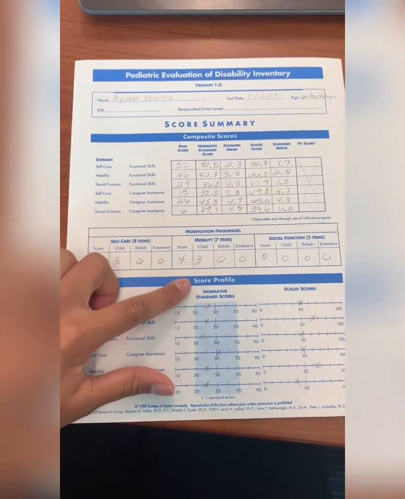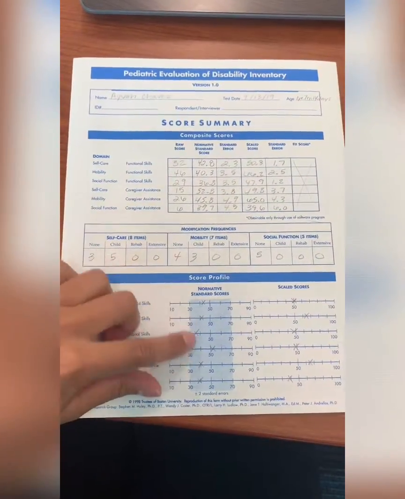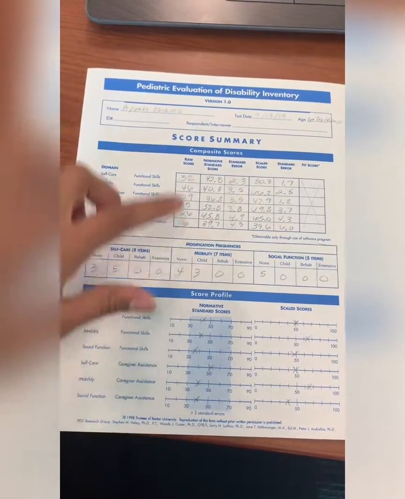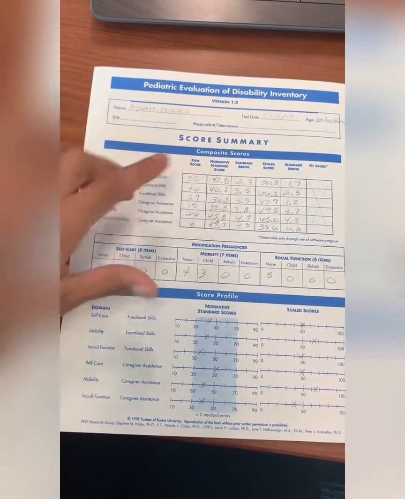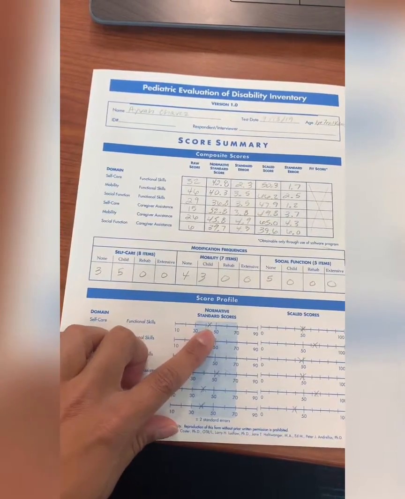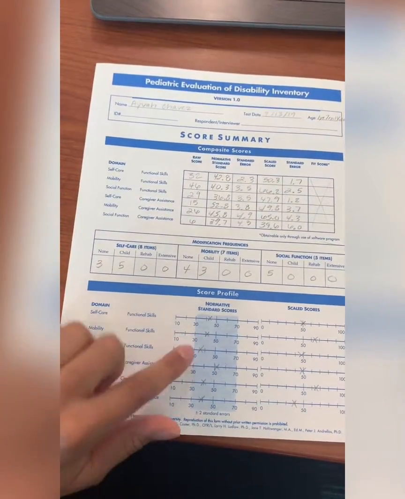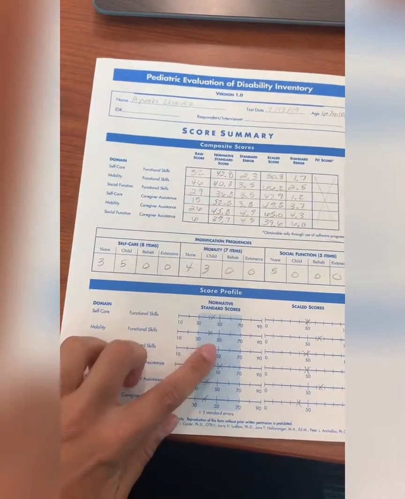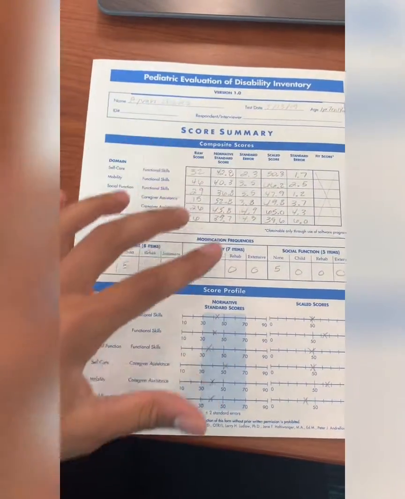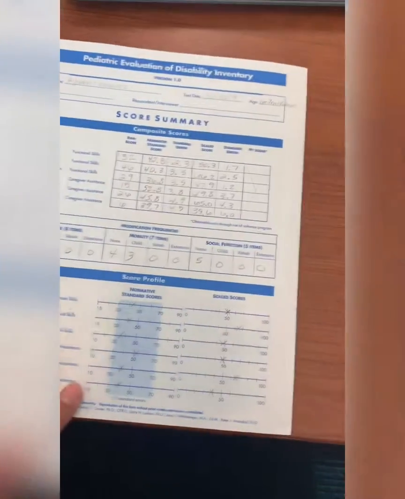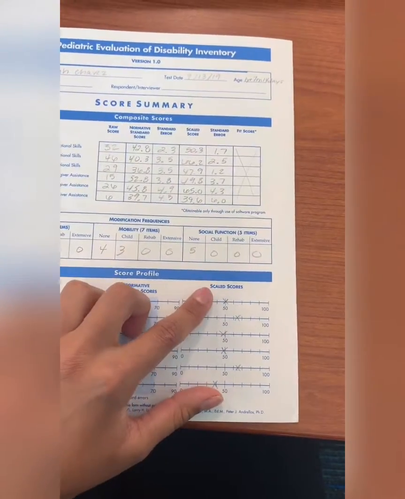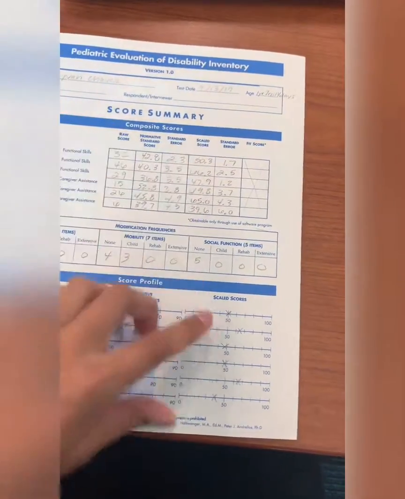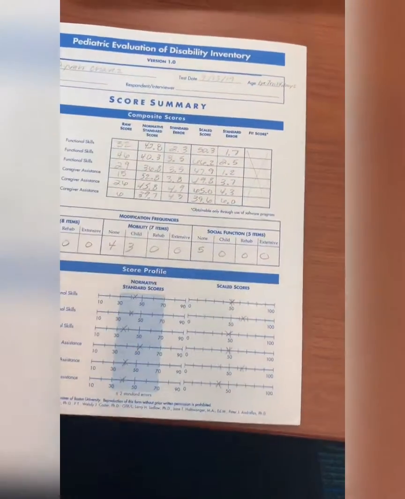For the score profile, this is the normative standard score, just basically graphed. So you're just going to refer right back up to here, 42.8, and put it right back down here, 42.8. Same thing all the way down. So mobility, 40.3. Here you can see I put 40.3. You're just going to do the same thing all the way down. And then if you look over at scaled scores, it's the same thing. This refers back to these numbers. So 50.3, it's just basically to give you a visual.